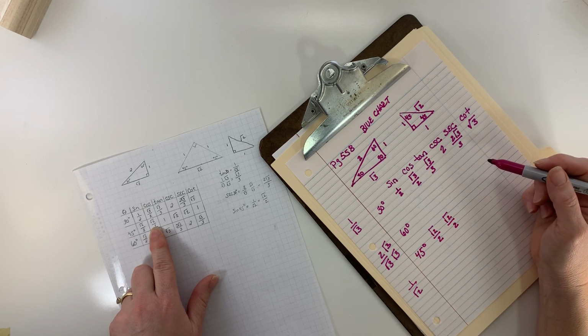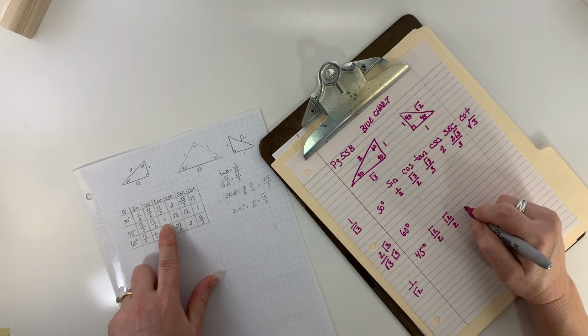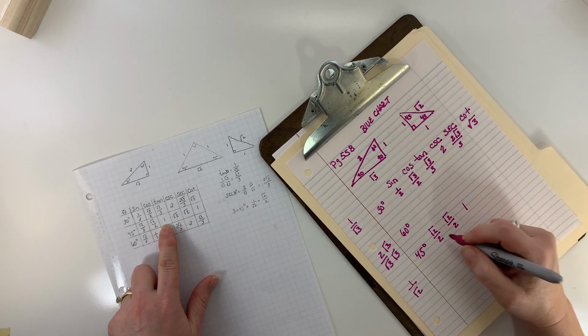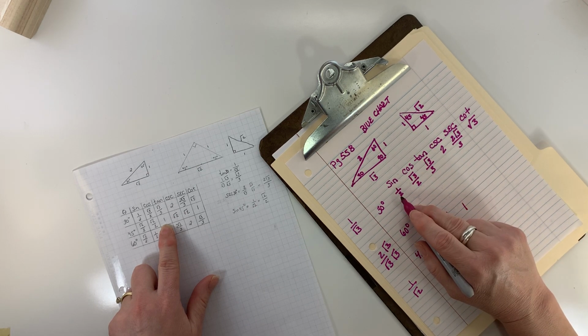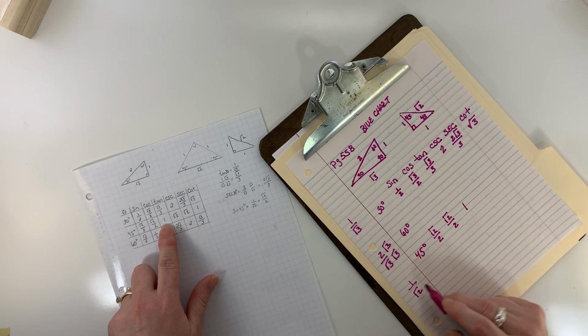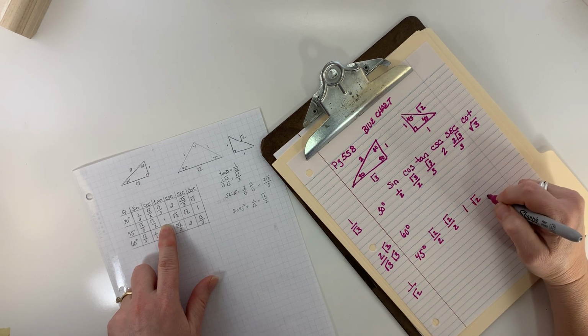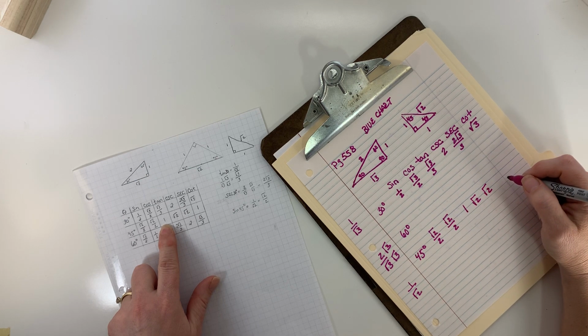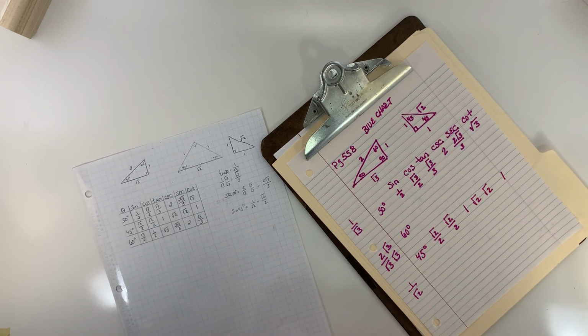The tangent is the opposite over adjacent, so that's going to be 1 over 1, which is equal to 1. The cosecant, now remember, the cosecant flips the sine, okay? So that's just going to be square root of 2, okay? And the secant will also be the square root of 2, okay? And the cotangent, we have to flip the tangent, so 1 over 1 flipped is just 1, okay?